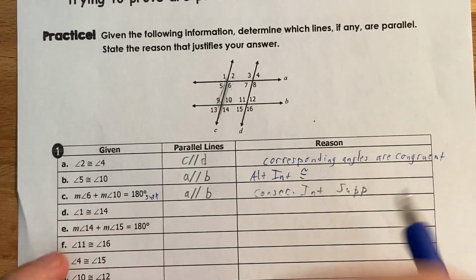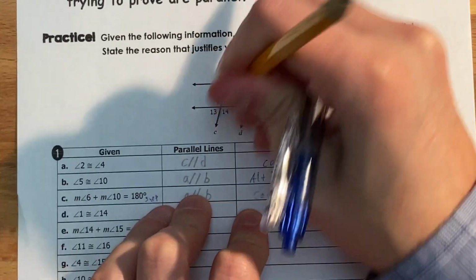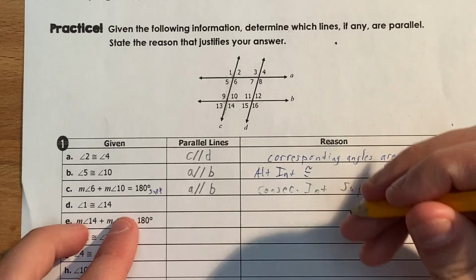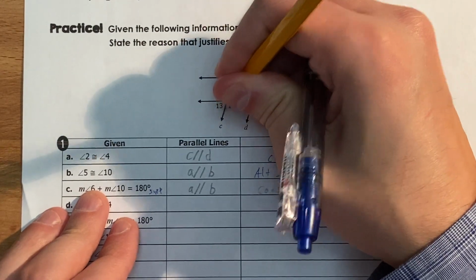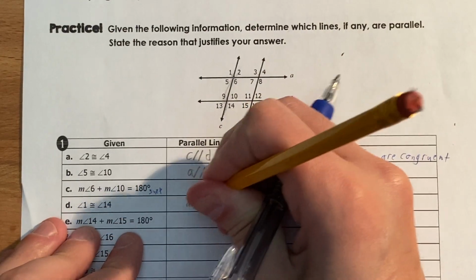I don't like that. I'm going back to pen. 1 and 14. Here's 1, here's 14. So it looks like it's still using this. Oh my. It's still A and B.